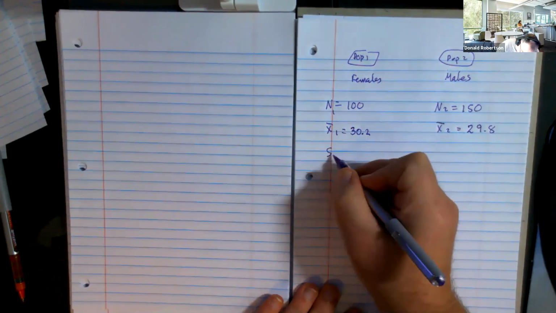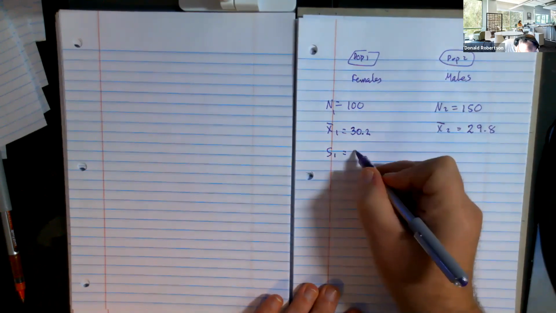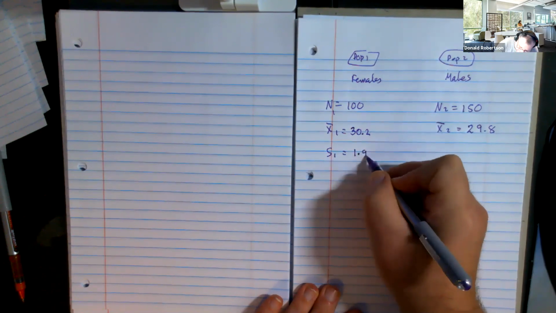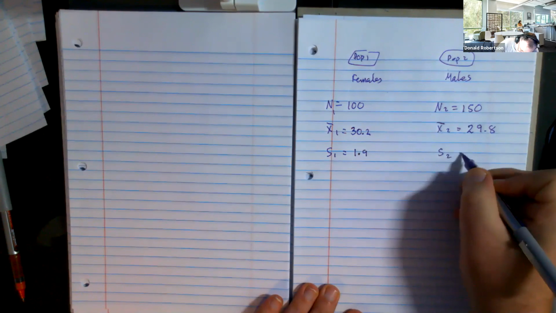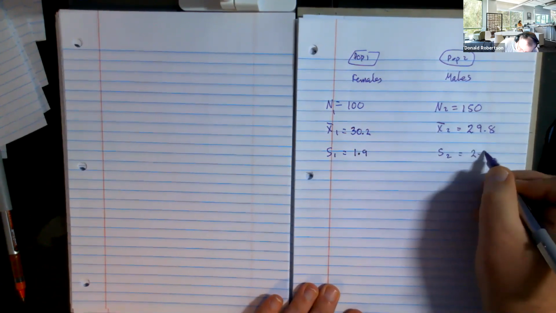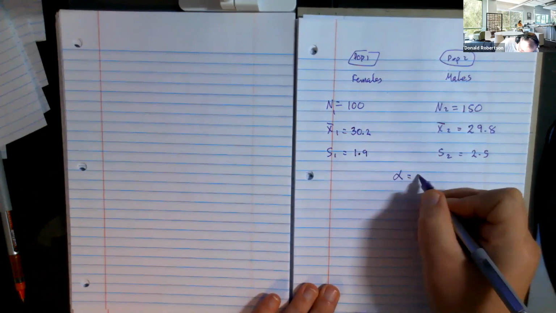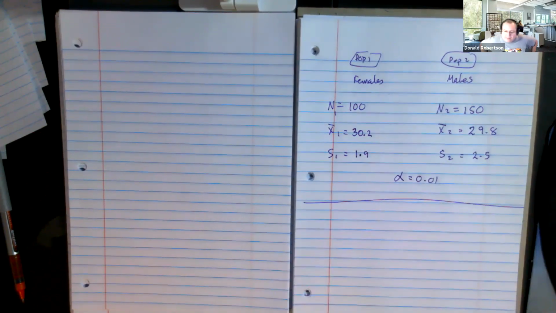The standard deviation for the females, sorry, was 1.9, and the standard deviation for these guys was 2.5. And that we want to do a significance level at 1%.